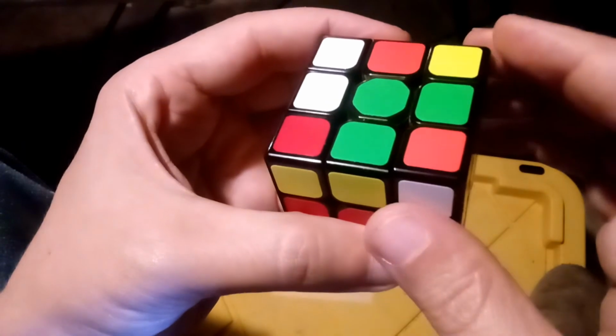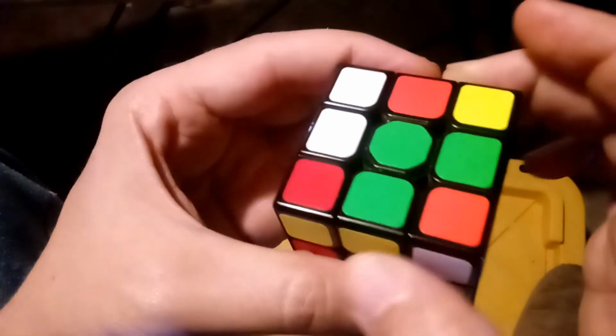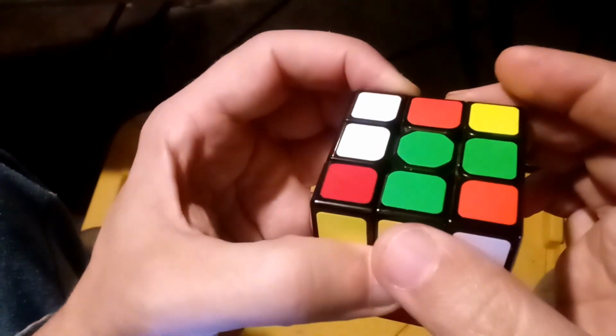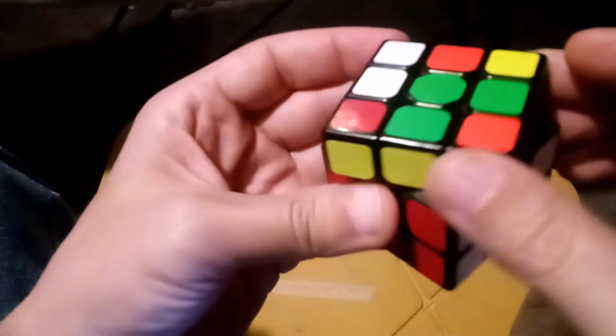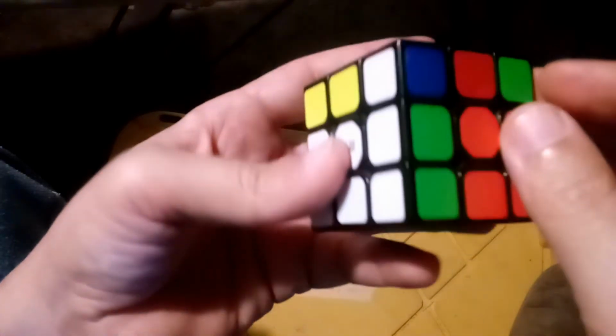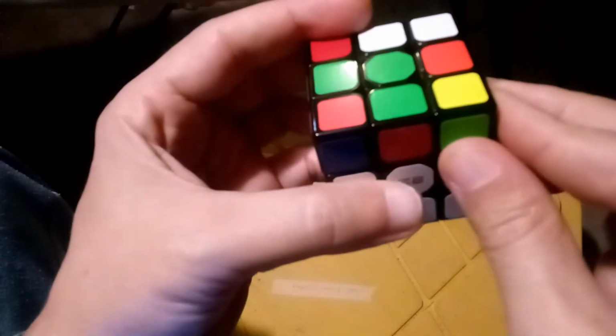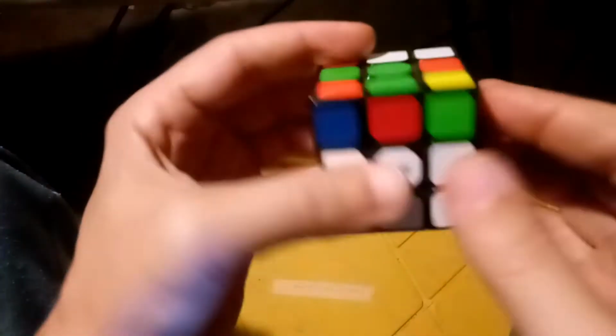So when you're first getting used to it, which like I am, I'm just first getting used to it, you might have to do a lot of swinging around to try to figure out how do you duck down pieces without messing up everything.